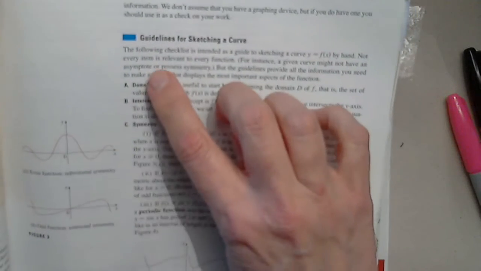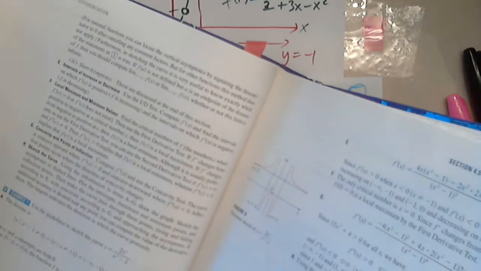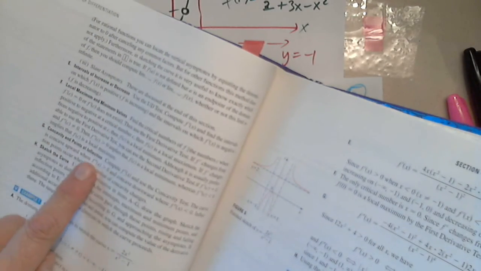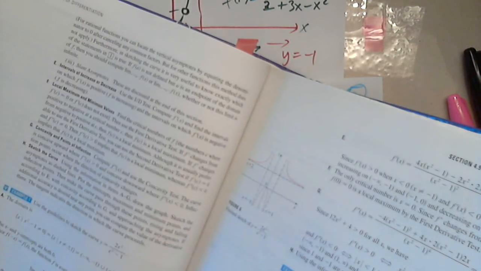But we are going through each and every step here. We're going through domain, of course, x and y intercepts. Symmetry, yes, we just talked about that. Asymptotes, yes, we have to. Then intervals of increase or decrease, local max and min, concavity, and points of inflection, and sketch the graph. So these are all the steps that we followed just a few minutes ago.